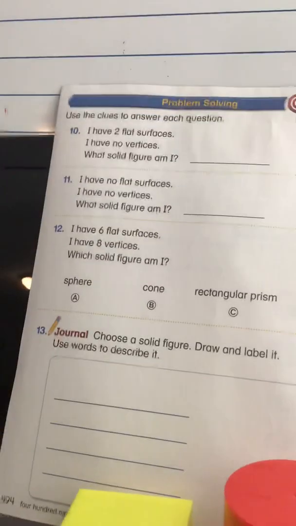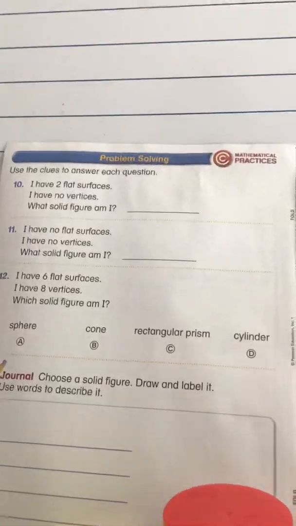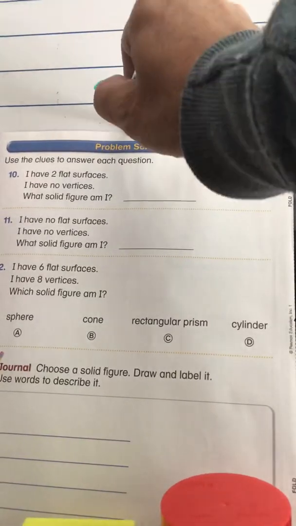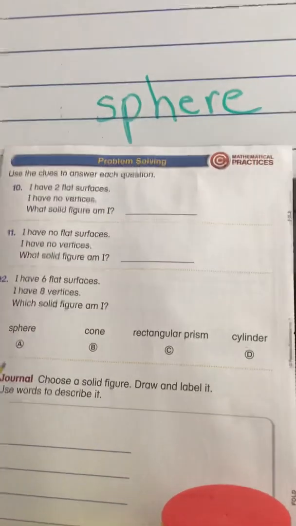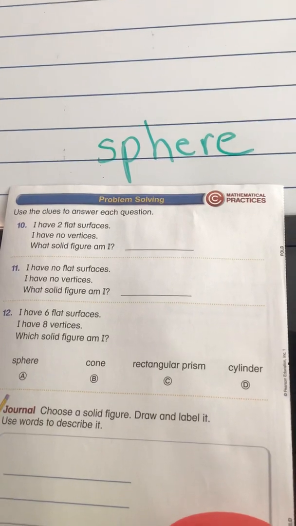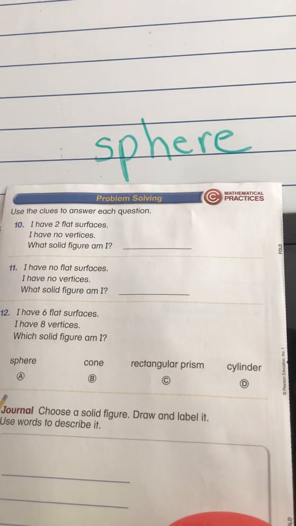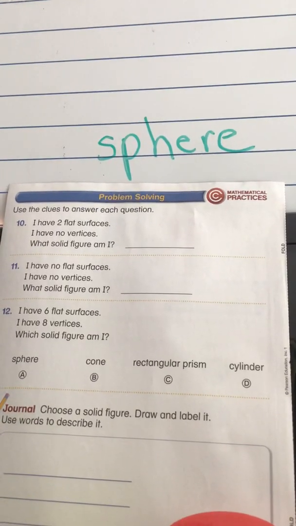So on the line for number 11, we are going to write the word sphere. We just practiced it inside, so you should have it fresh in your mind. Go ahead and copy mine on the line. If you want to draw a picture of a sphere also, that is fine.